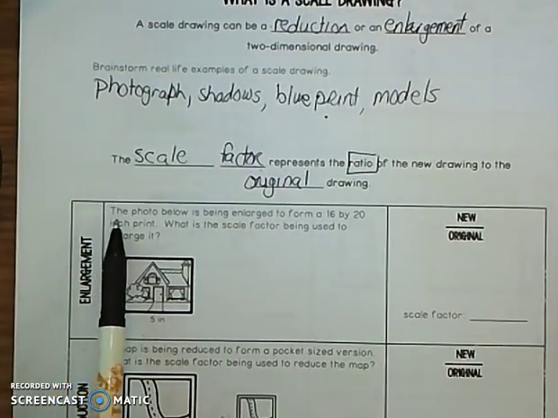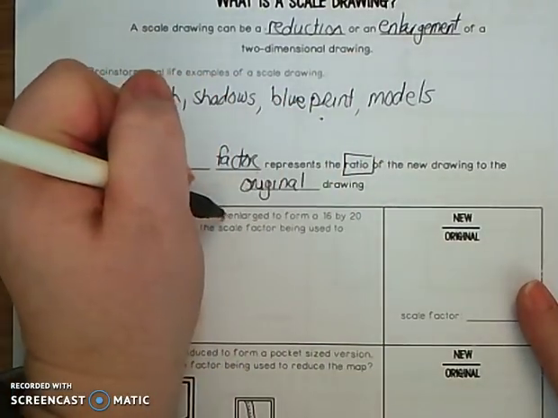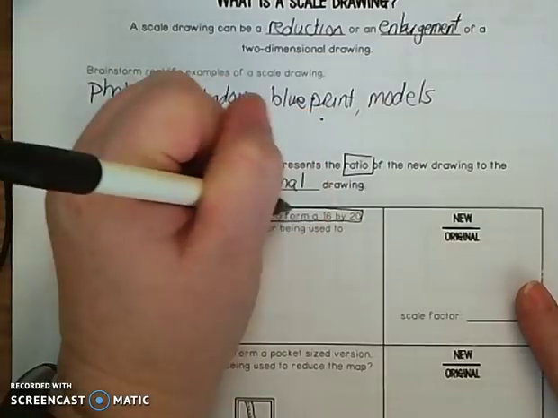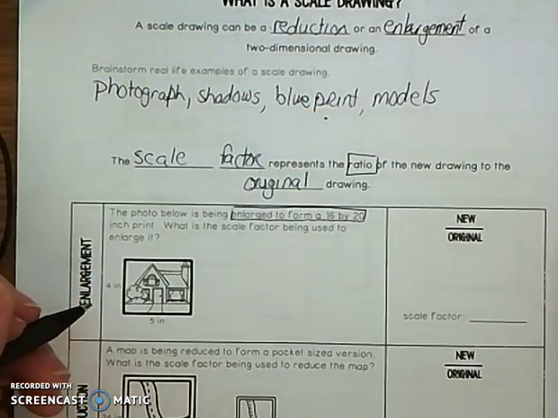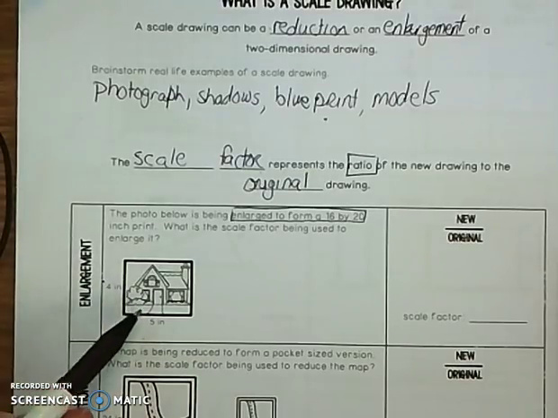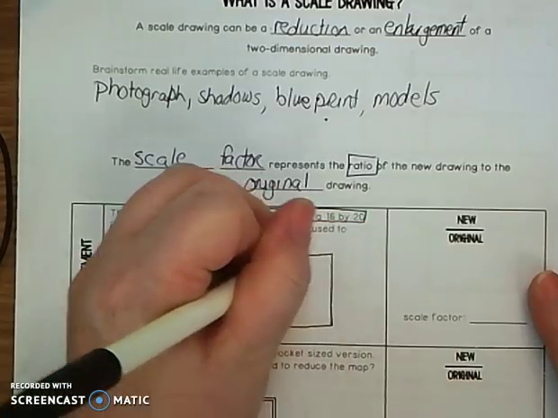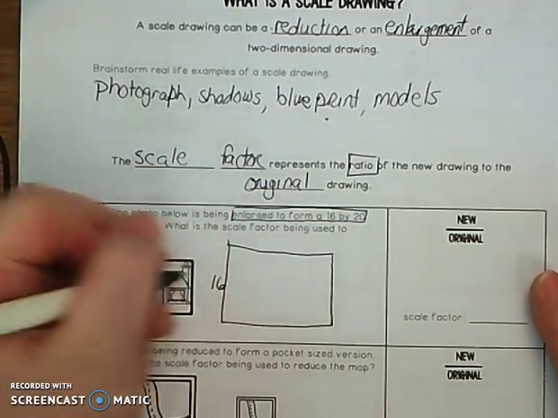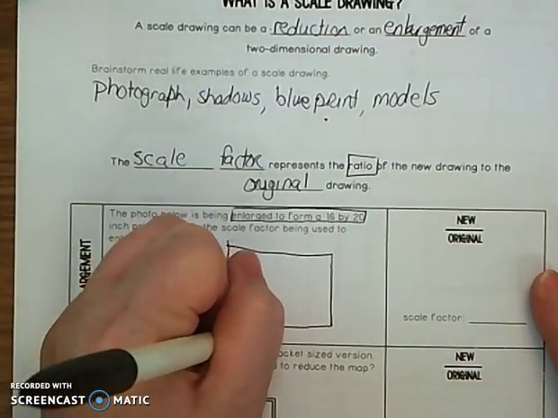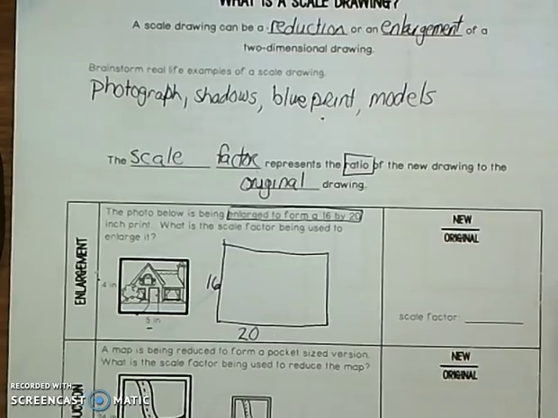So we're going to do an example of an enlargement. It says the photo below is being enlarged to form a 16 by 20. So let's box that in. What is the scale factor being used to enlarge it? So it starts off as a 4 by 5 rectangle. We're going to make it bigger. And the 4 is going to go to a 16. The 5 is going to go to a 20. So I want to know how much that increased by.